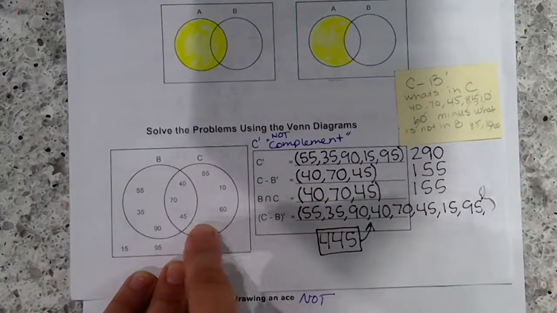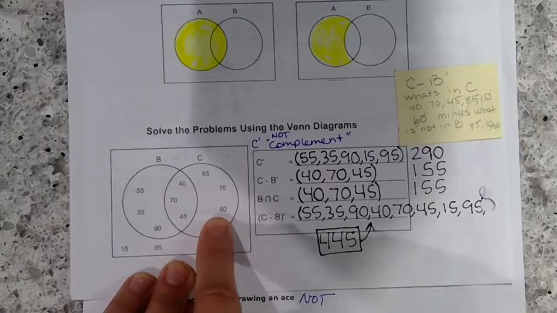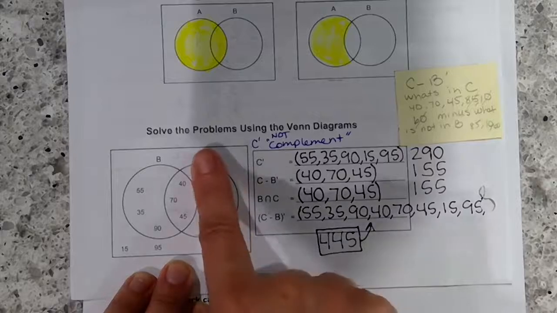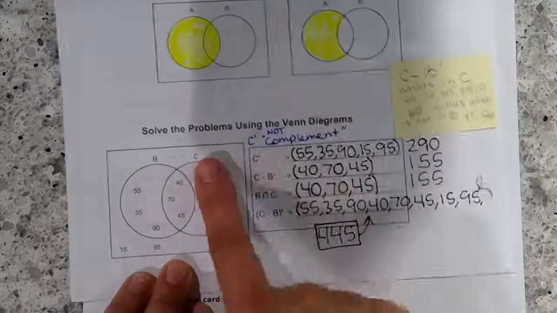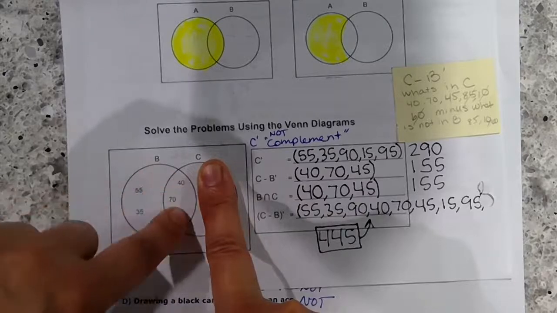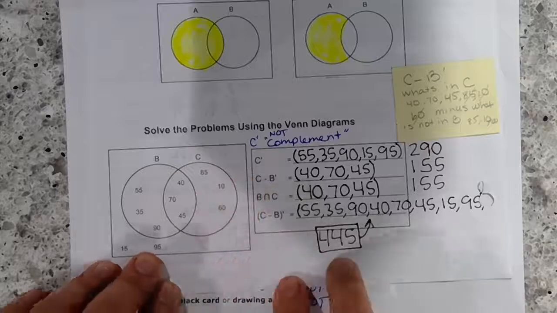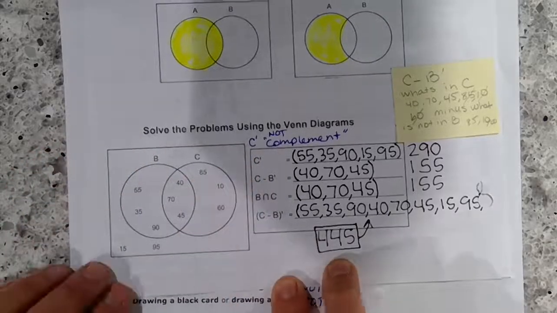You have all of C, take away B, so you're just left with 85, 10, and 60. But then it's the complement of that, so it's not that. So not that is going to be all of 55, 35, 90, the 40, 70, 45, the 15, and the 95. Okay, all right, the trickiest ones out of these, I believe, were those two. All right, and that's good.